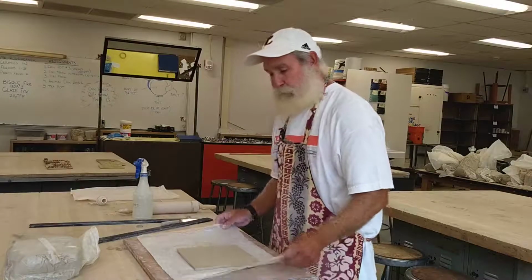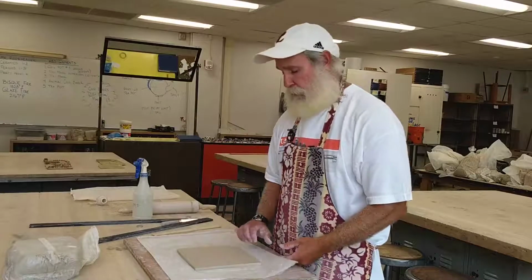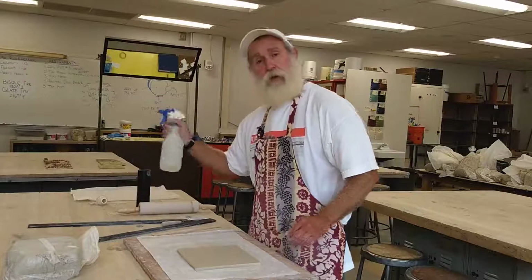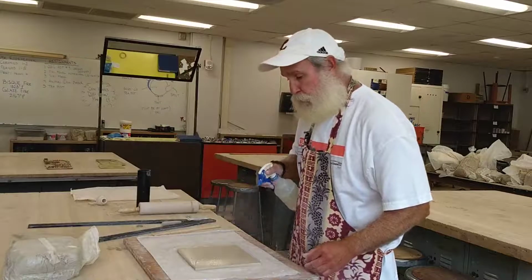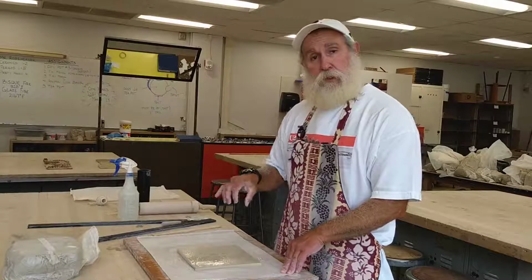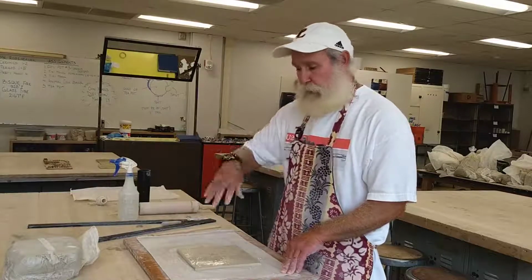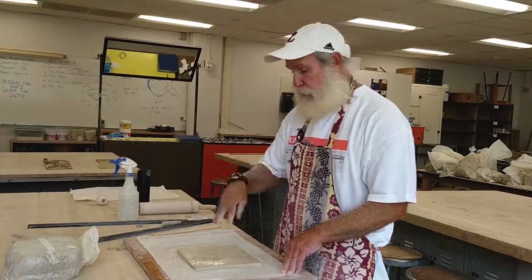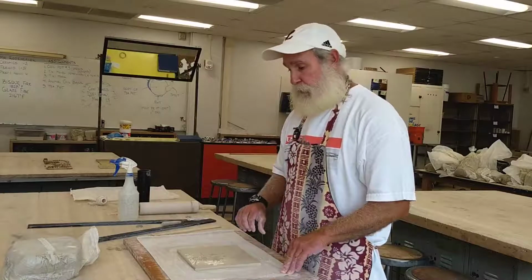Once you've done that, we don't want this to dry out. So you can take your spray bottle and give it a spray or two of water if you've got a spray bottle at home. If not, you could sponge just a little water over it, or you could dip your hand in some water and just sprinkle or flick it on there. And that'll do the same thing.